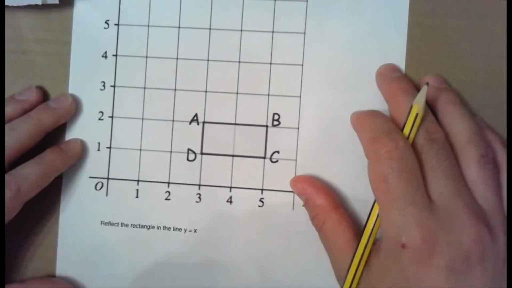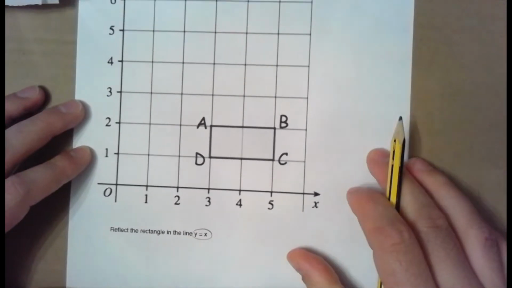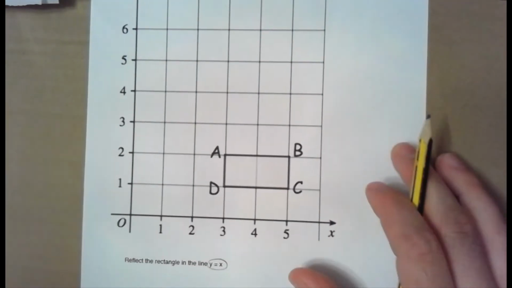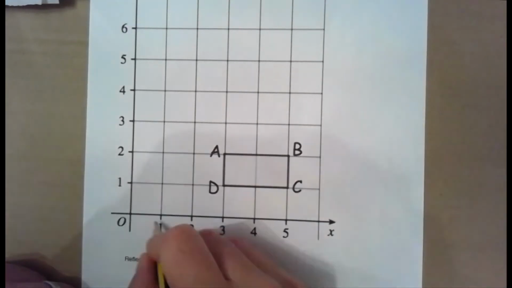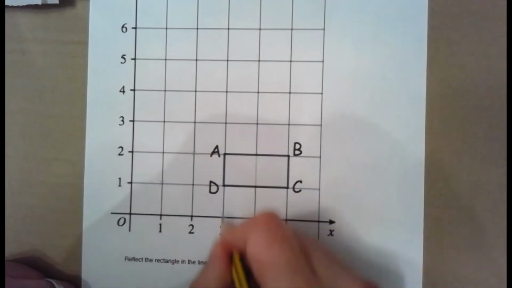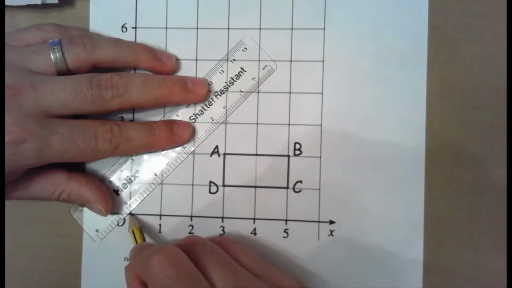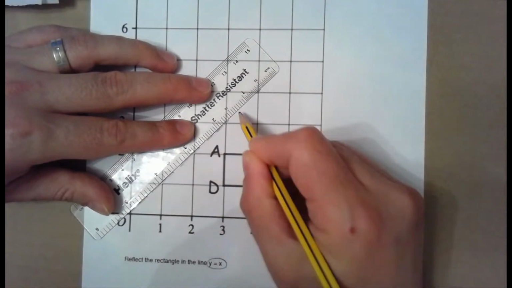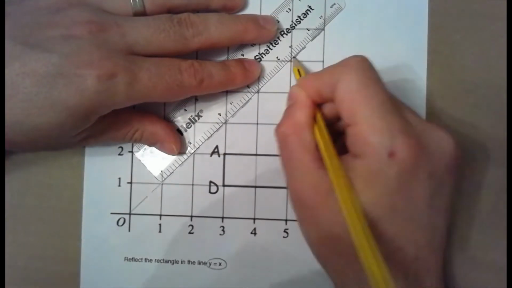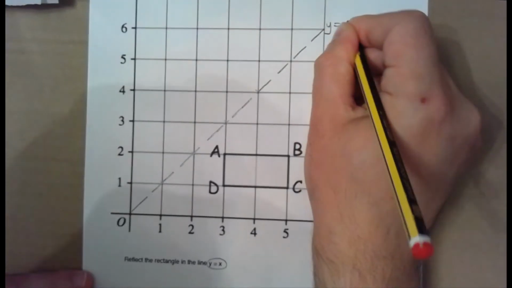Another example. We'll reflect the rectangle in the line y equals x. Y equals x has coordinates where y and x are equal, so that's 1, 1, 2, 2, 3, 3, 4, 4, and so on. So this line here is the line y equals x. Let's label it, and that's our mirror line.